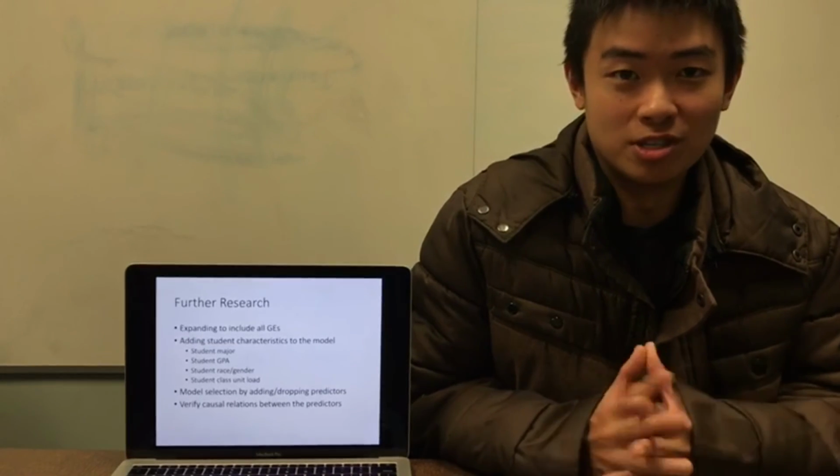And if we had more student characteristic data, we could also look at variables such as the student's major or student's mean GPA to be able to use as predictor variables. Also, we could do a bit of model selection to see which variables are more important, which ones we can drop, and which ones we should add to our model. And finally, we can also verify the different causal relationships between our predictor variables to see if there's anything interesting that comes up.